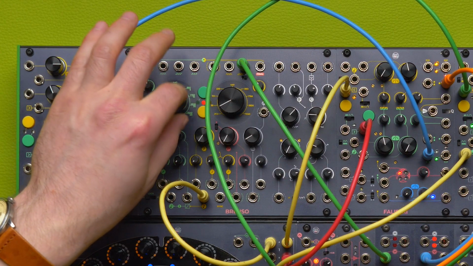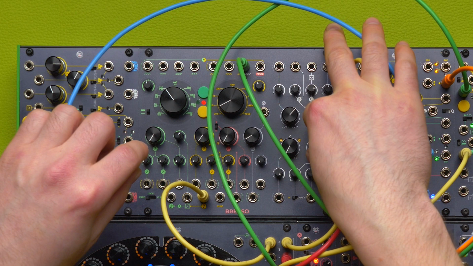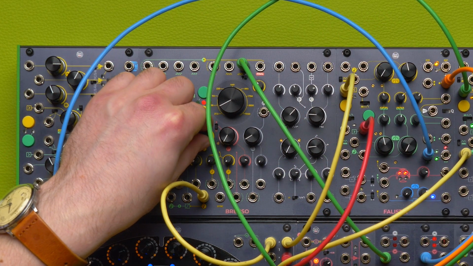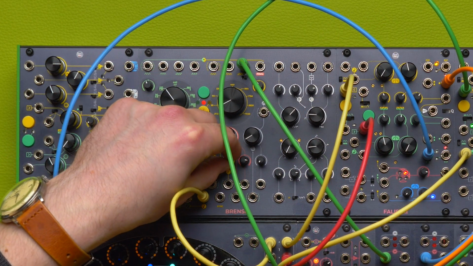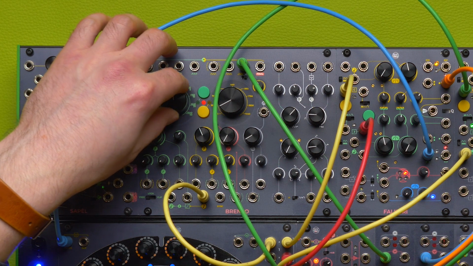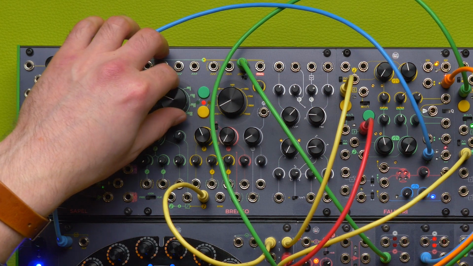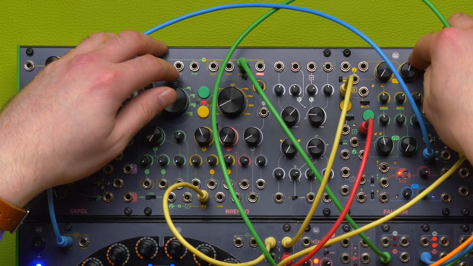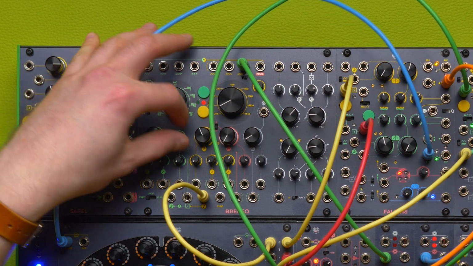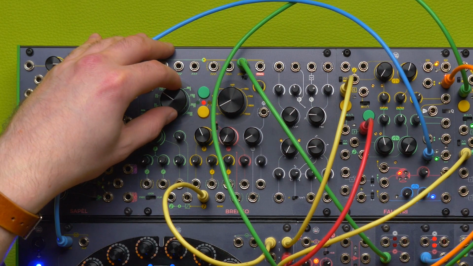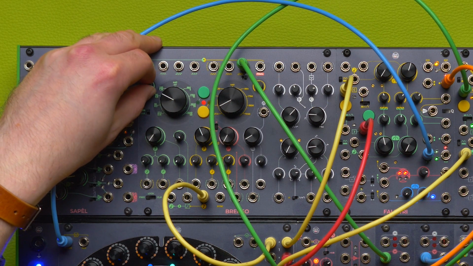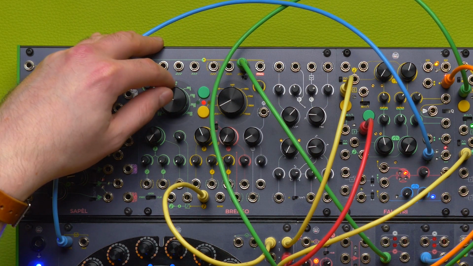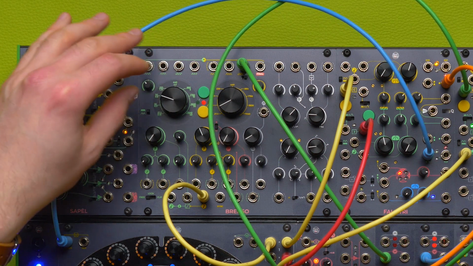Now let's see how it sounds like to frequency modulate. As I suspected, this is a little bit too harsh.